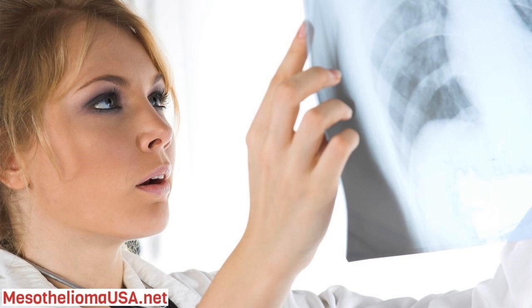Laparoscopy. To get a tissue sample from the lining of the abdomen, the peritoneum, your doctor may suggest a laparoscopy. You will be given a general anesthetic, then a thin tube with a light and camera will be inserted through small cuts on your abdomen. Tissue samples can be removed through the tube and sent to a laboratory for analysis. Fluid that has built up in the abdomen can be drained during the laparoscopy.